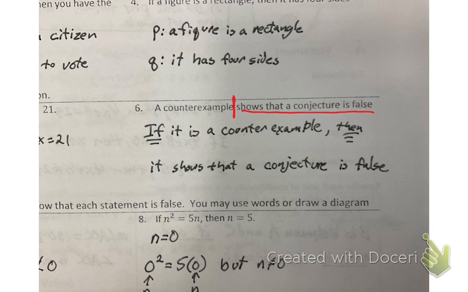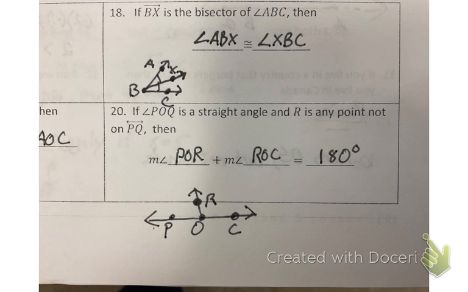Okay, number 20 says, if angle POQ is a straight angle and R is a point not on PQ, then something plus something equals something. So this is kind of a review from Unit 1 of sorts. If I take an example of this, I try to draw the picture as best I could. I know I didn't give you a ton of room to do that, but if I was given something like this, I would see what picture would make sense to me. I know we have POQ is a straight angle. Now, a straight angle to me means it makes a line. So that's what I did.